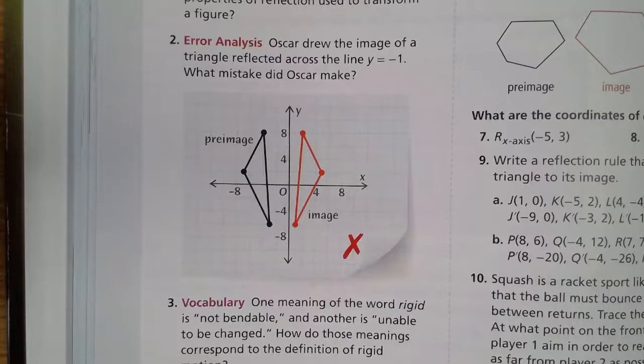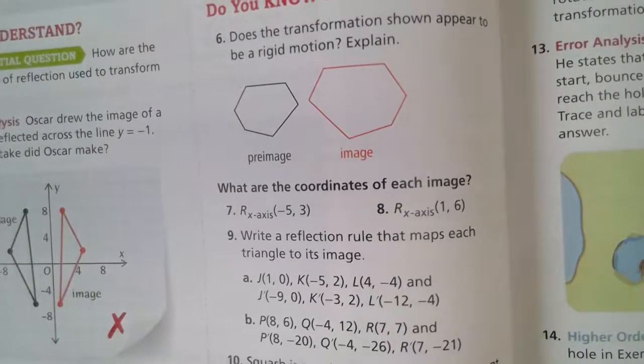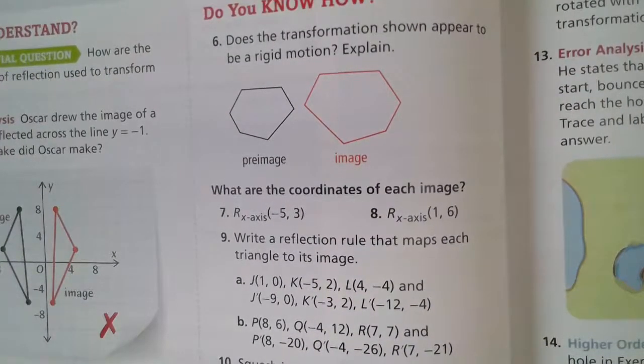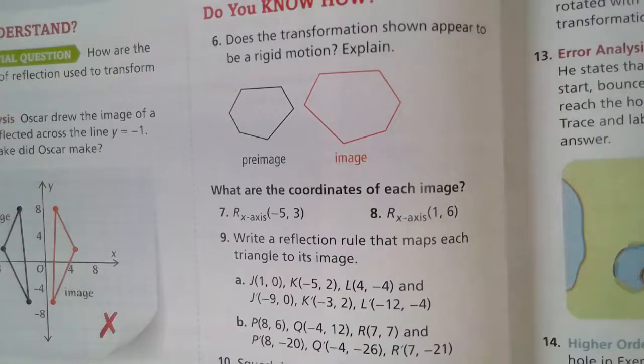Is that a rigid transformation or rigid motion? Savannah? No, why? The second one's bigger. Length was not preserved. Okay, what are the coordinates of each?